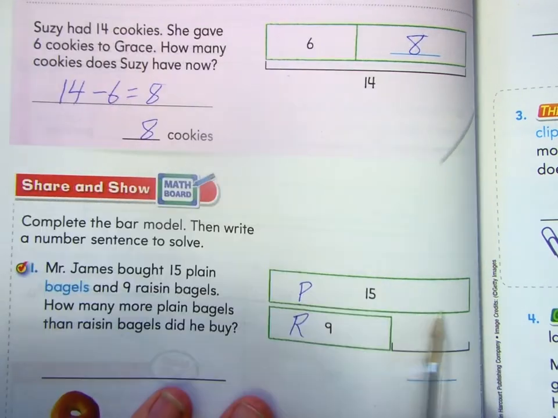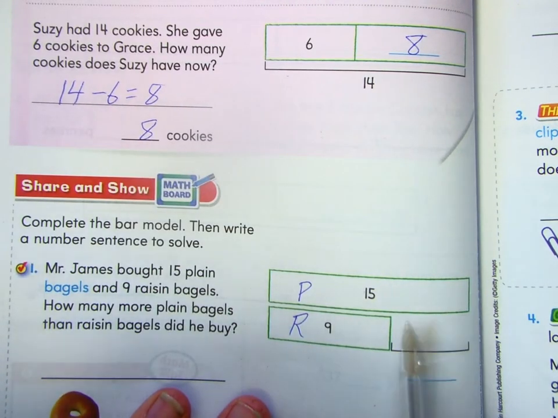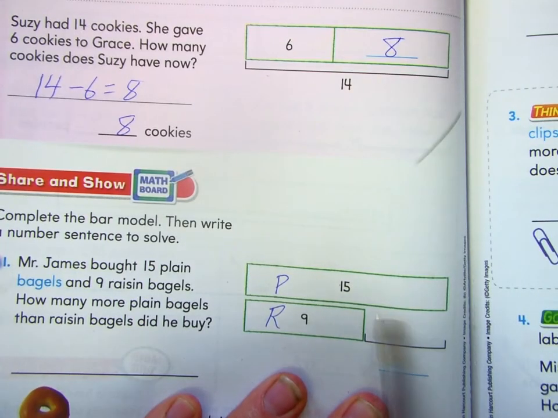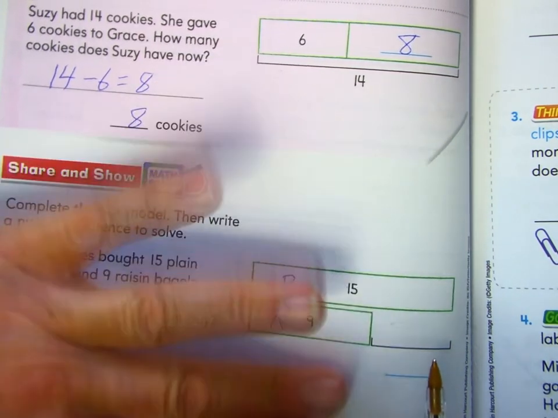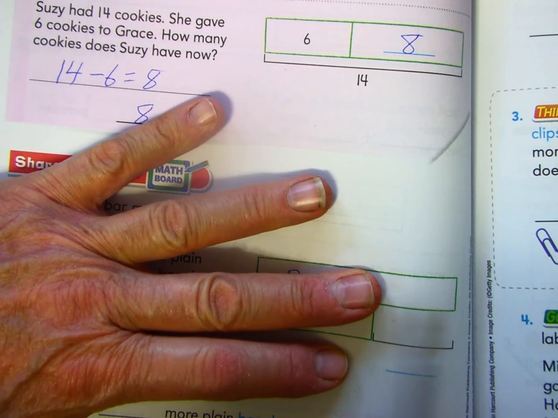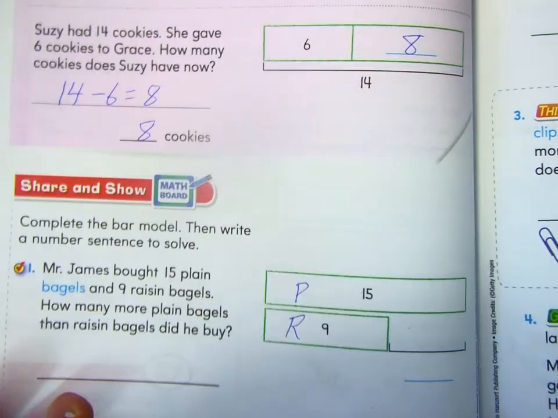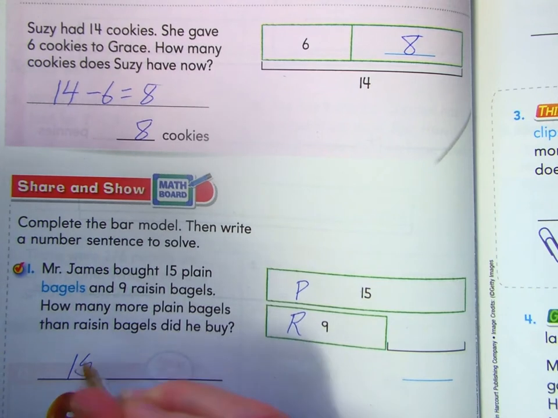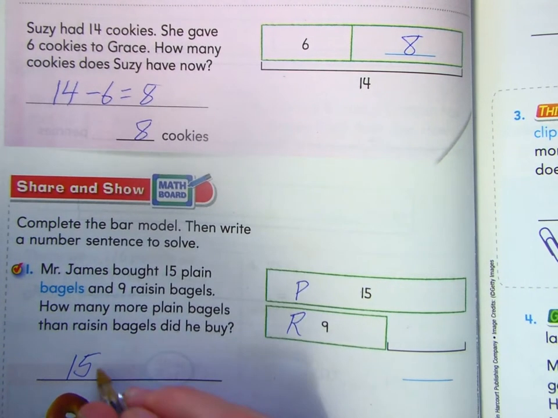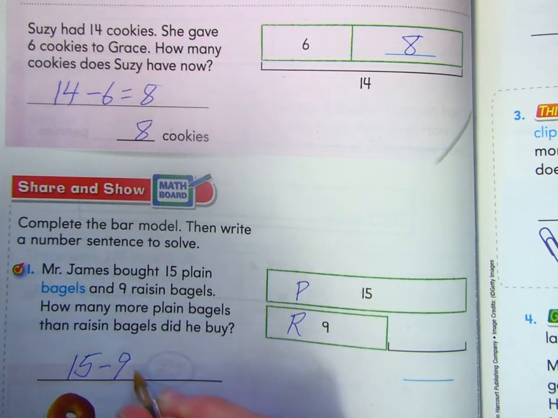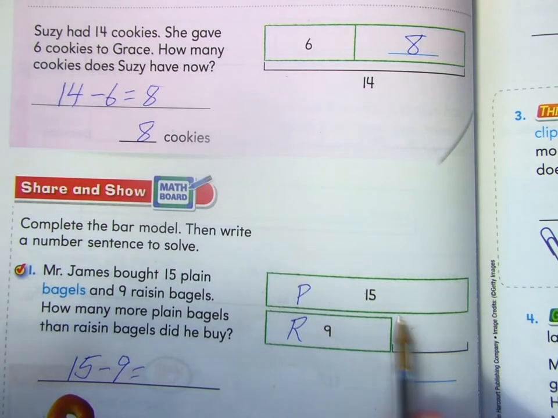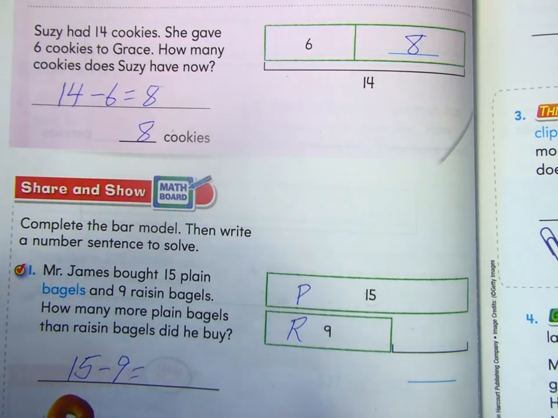Okay, look, the 15's bigger than the 9. How much bigger? This is how much bigger. The extra. You take away the 9, and that'll give you that piece. That piece is lo que queda cuando quita el 9. Por eso, 15 para empezar es el más grande. Quita el 9 para encontrar los extra. To find the extra, you take away.